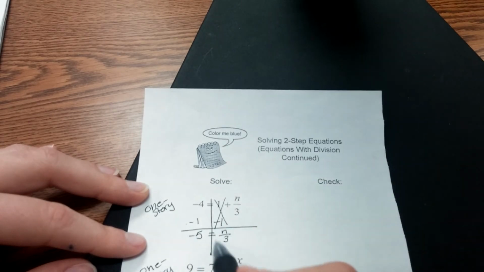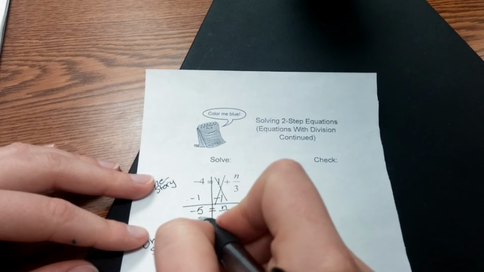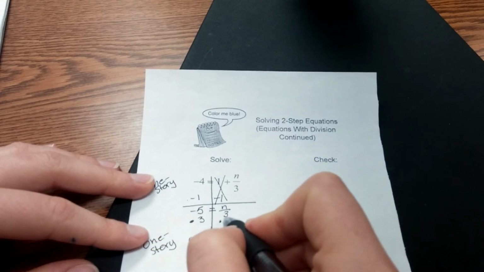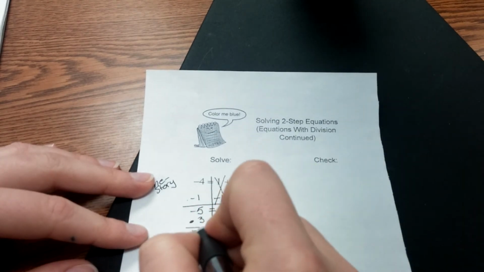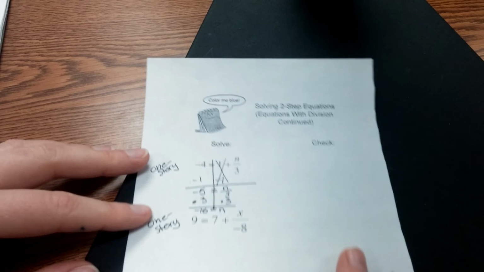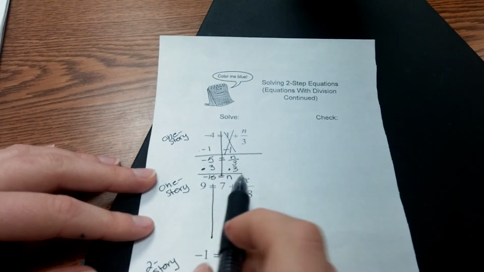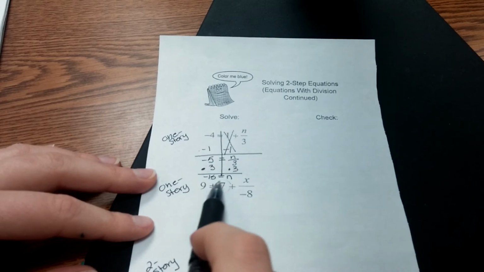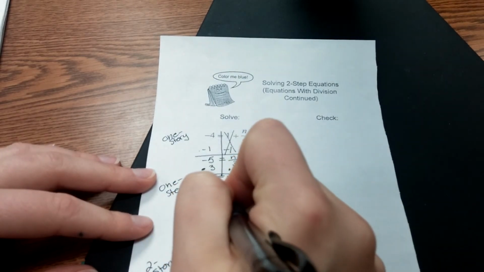I see division, so I'm going to use multiplication to solve. So I'm going to multiply by 3, multiply by 3. Negative 5 times 3 gives me negative 15, and negative 15 is equal to n. All right. Next example, it's a one-story problem, so I need to get rid of the constant first. What number is going to help me get rid of a positive 7? This would be a minus 7 or a negative 7.